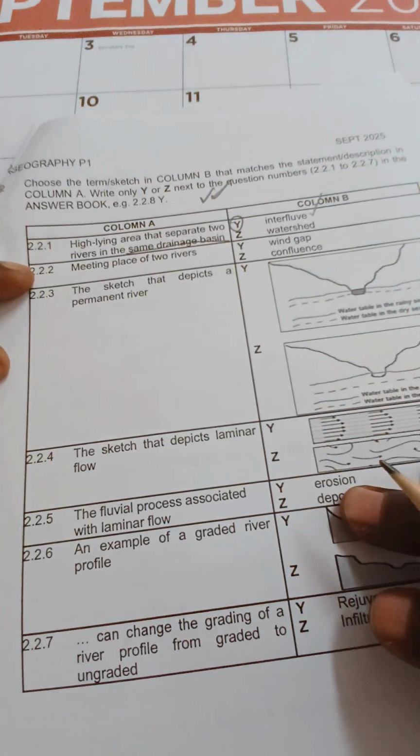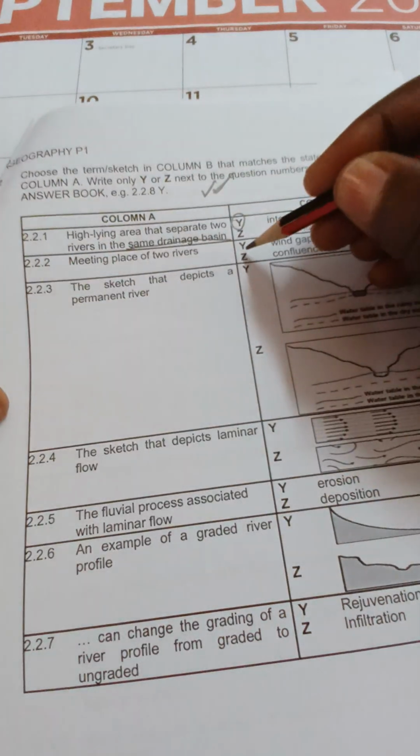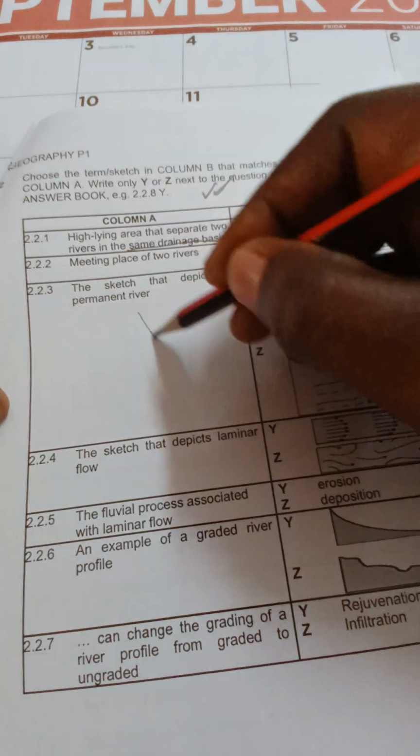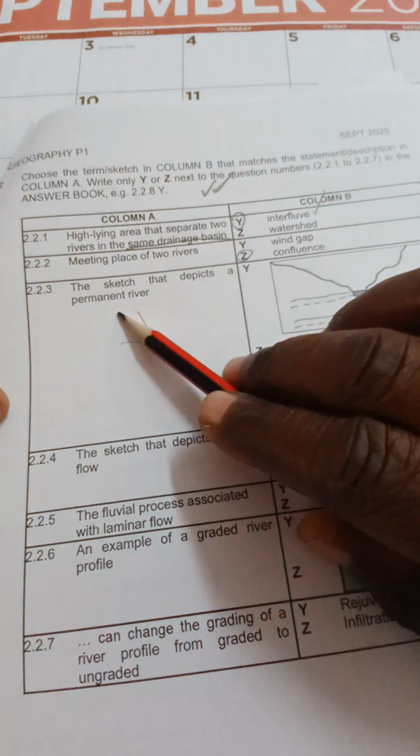Meeting place of two rivers, where two rivers meet, that's what we call a confluence. We call it a confluence, where two rivers meet like this. Then the sketch below depicts a permanent river.